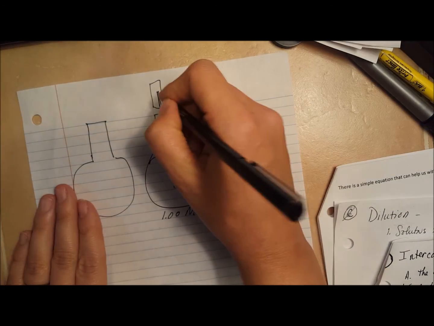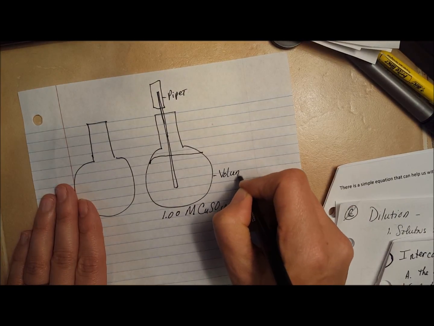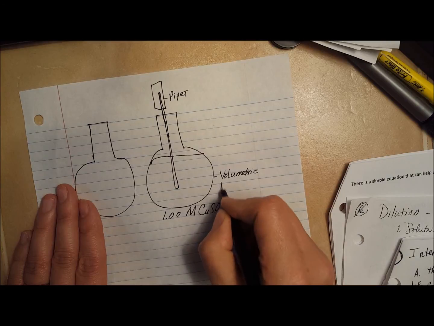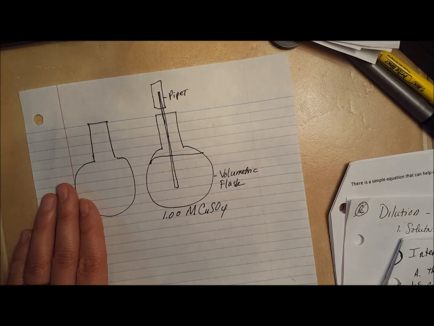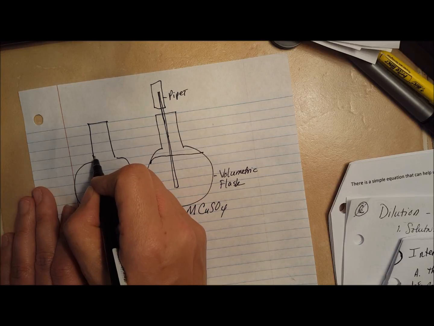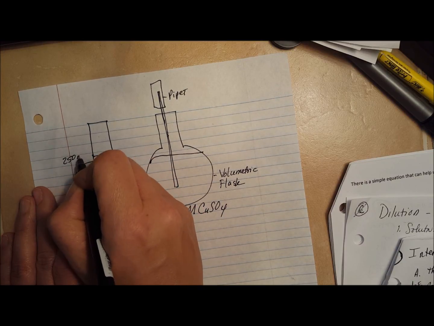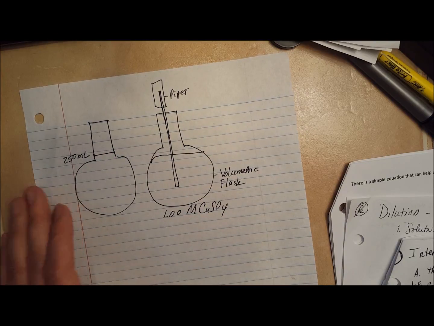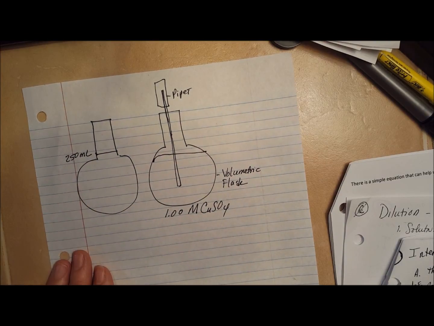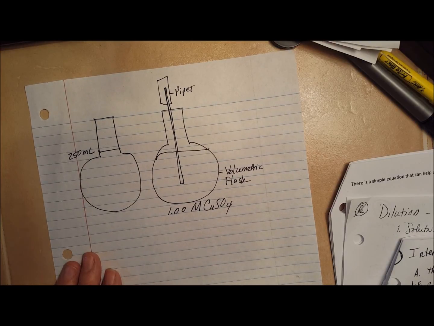So there's our pipette. Let's label pipette. This is a volumetric flask. By the way, the volumetric flask is calibrated, like we'll put it over here, and there's a mark on it, and it would be calibrated to a certain volume. So we'll say 250 mLs because that's what we're looking for. We're going to use a 250 milliliter volumetric flask.